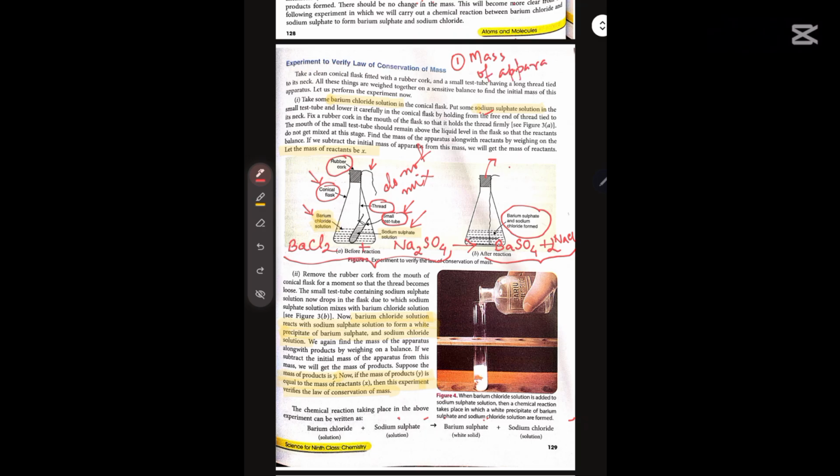What all apparatus have you taken? You have taken a conical flask, a small test tube, and you have to take the mass of the apparatus. Say the mass of the apparatus is X. And after you have added barium chloride and sodium sulfate, that is in the first case, before the reaction, again you take the mass.